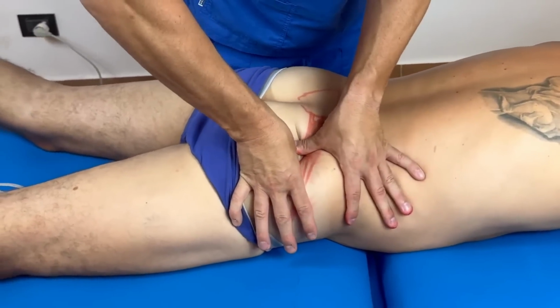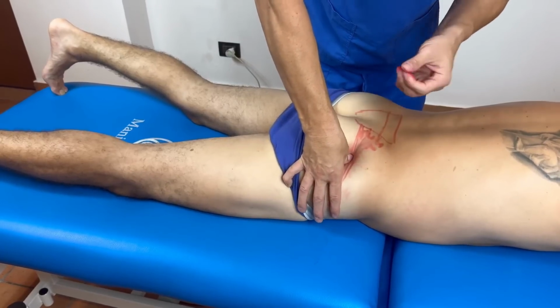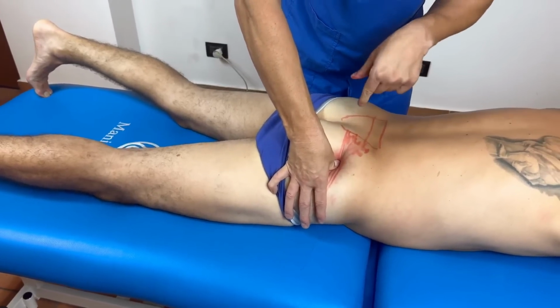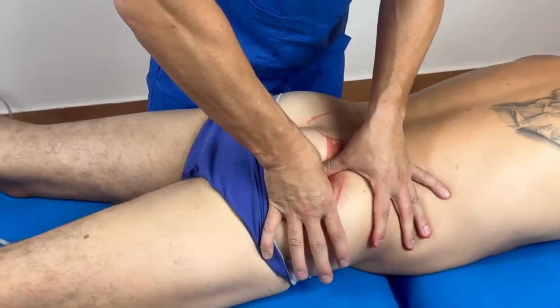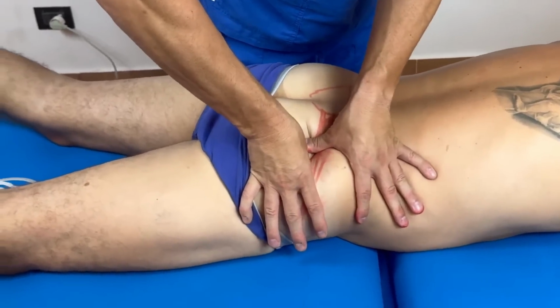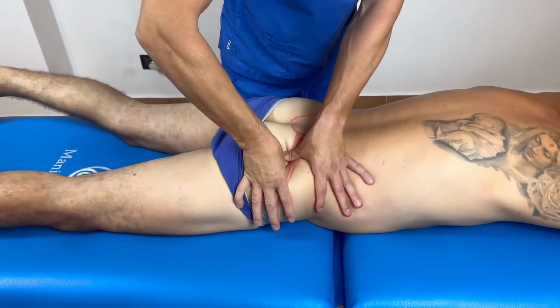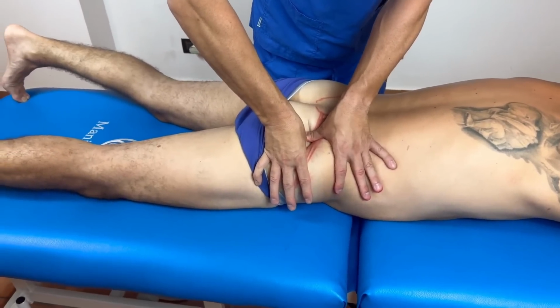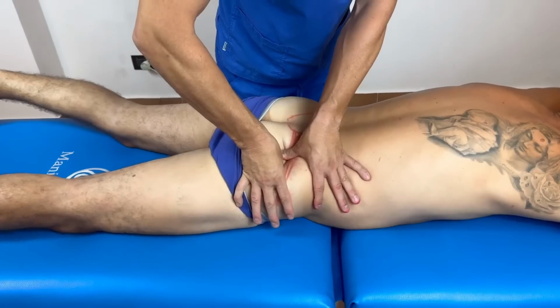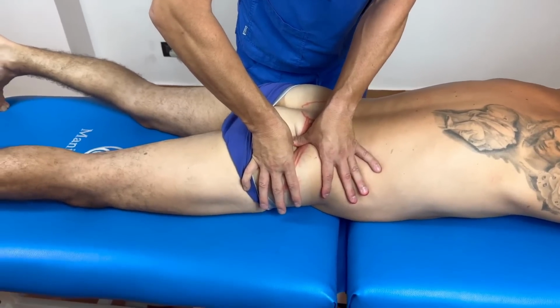At that point, we release and then increase the pressure on the trigger point until we find a successive barrier, and we repeat until we feel a density that is almost normal under our fingers. At that moment, we move to another trigger point and repeat the same treatment.